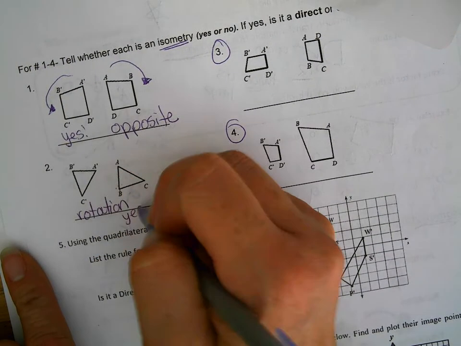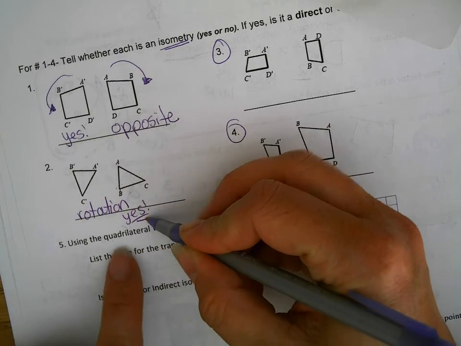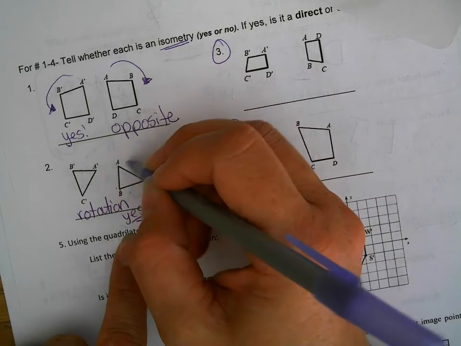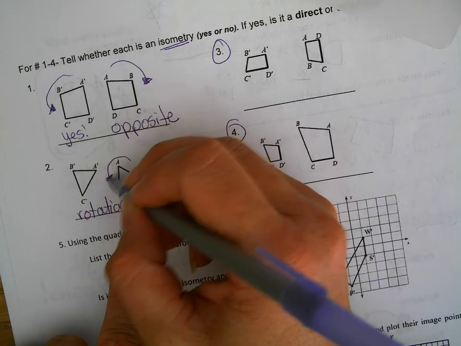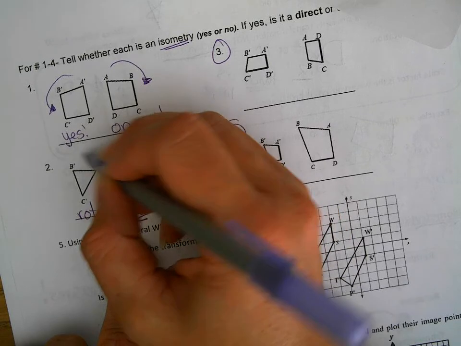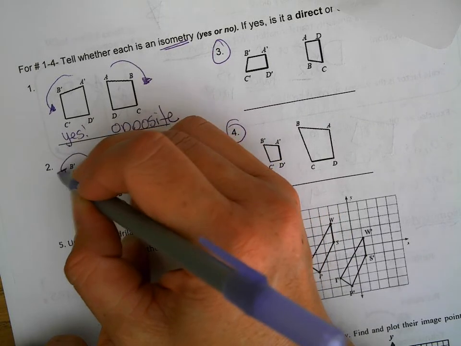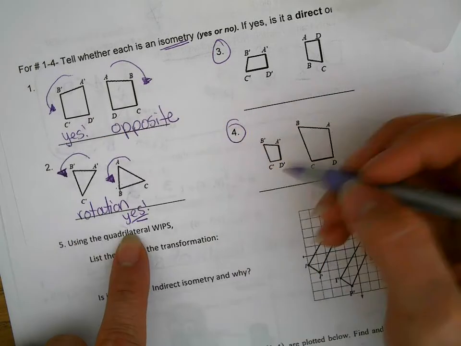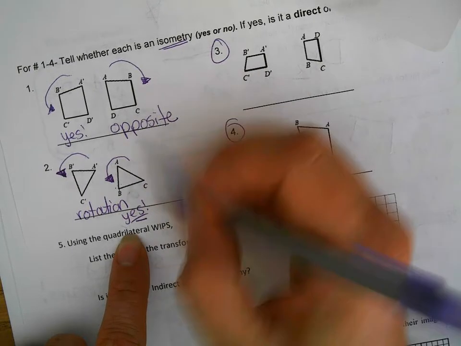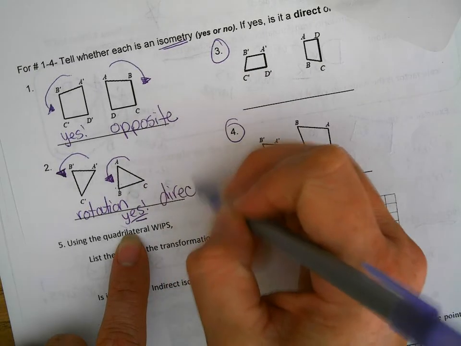So yes, it is an isometry because a rotation is a rigid motion. And the ordering of the points A, B, C goes around to the left. A prime, B prime, C prime, these arrows I'm drawing are a way to decide if it's direct or opposite. Both arrows are going in the same direction, so that's a direct isometry.